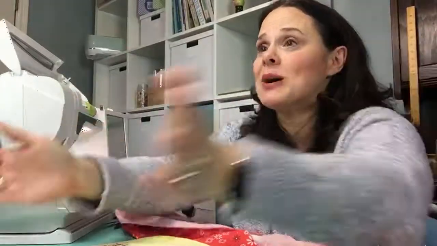Your binding, you need 1/2 yard. Your backing, you need 4 yards. We're going to cut the binding in 2.5-inch strips for some of you that are new quilters. For those of you that are not new, you can do a 2-inch strip or whatever you're comfortable with. But we're going to do a 2.5-inch strip. Does anybody have any questions?